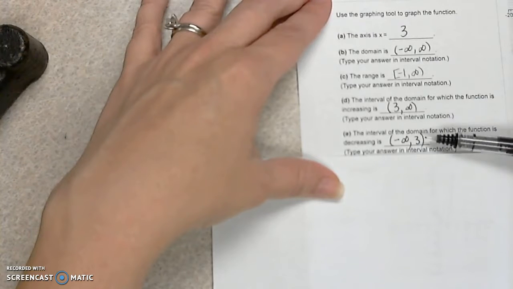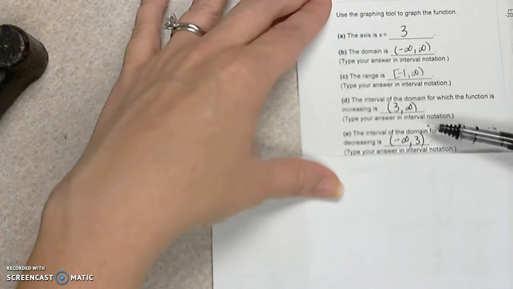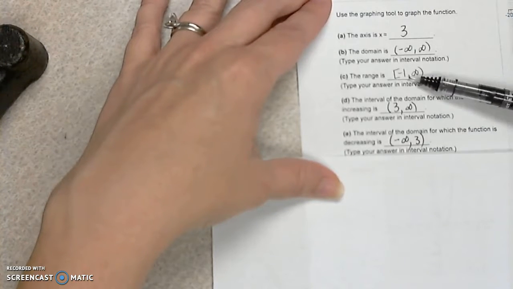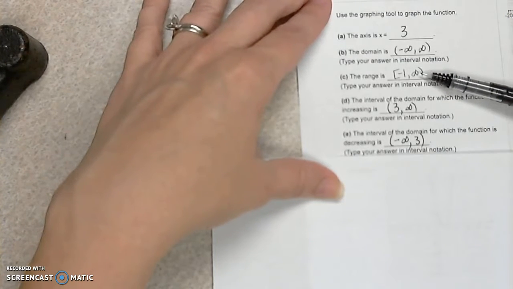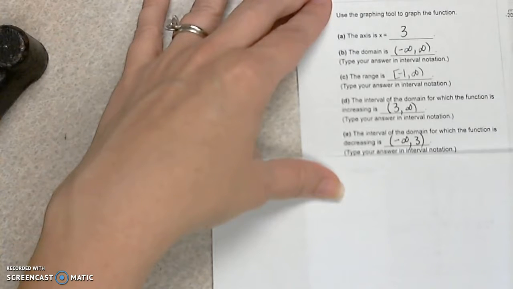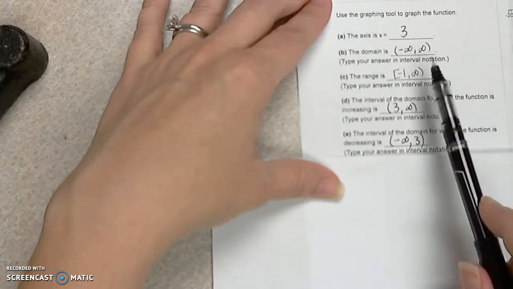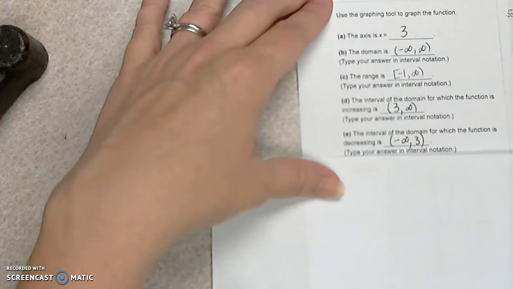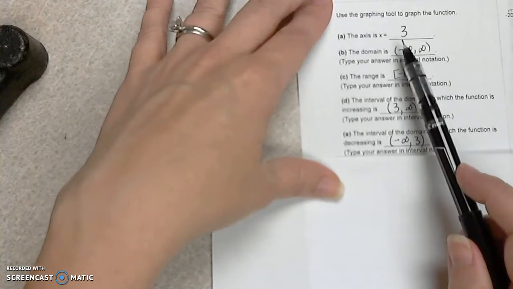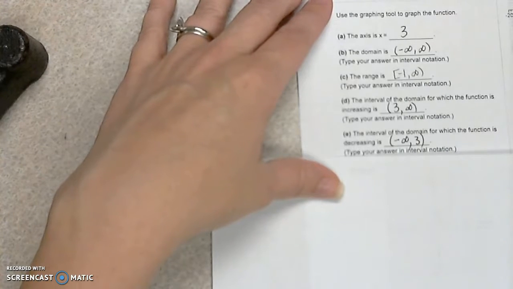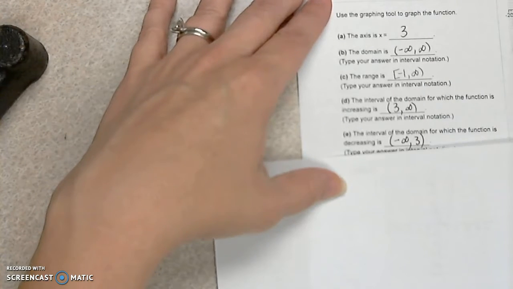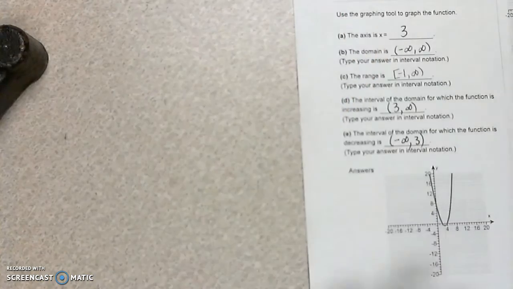The increasing and decreasing intervals are usually always going to look something similar to this. The range is going to look something similar to this. It may change if the leading coefficient is negative. It'll just be reversed. The domain of the parabola always looks like that. And then the axis is just the x value of the vertex. So let's take a look at another one.